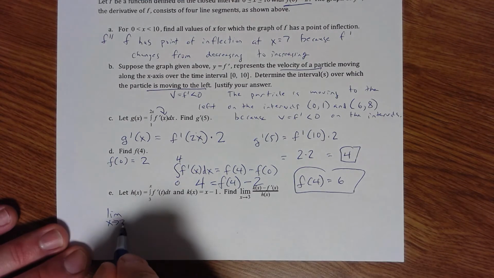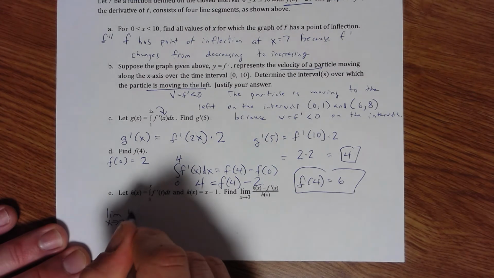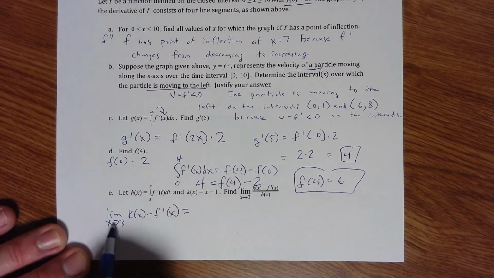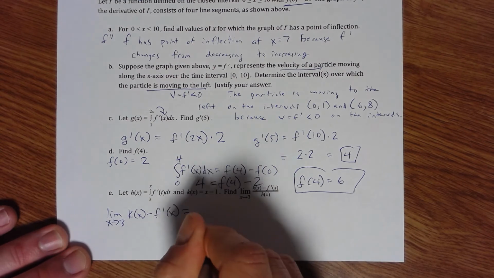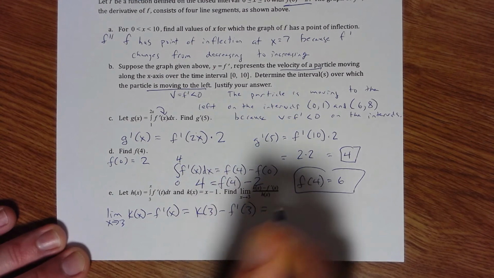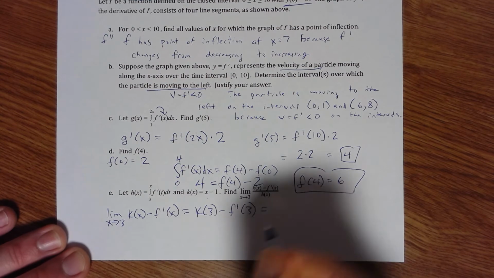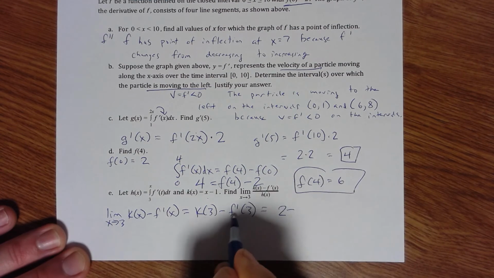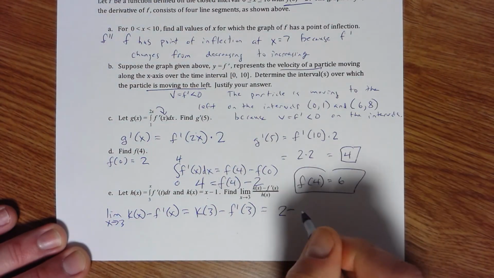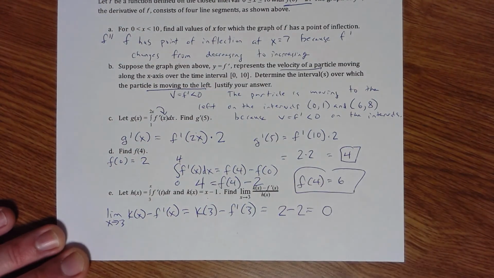So the limit as x approaches 3 of the numerator, k of x minus f prime of x, is equal to k of 3 minus f prime of 3. K of 3, plug it in there, 3 minus 1 is 2. F prime of 3 is going to be on the graph. Where are we at 3? We're at 2, so 2 minus 2 is 0. So the numerator is 0.